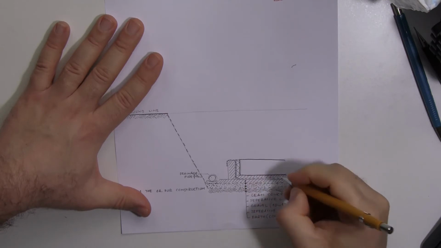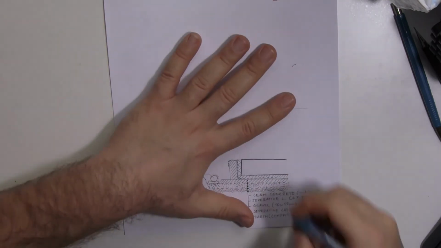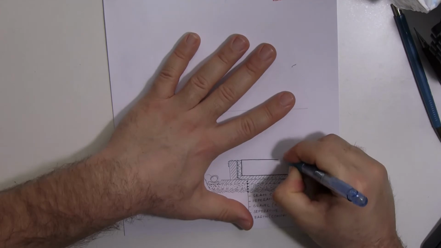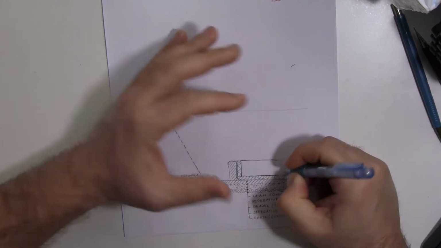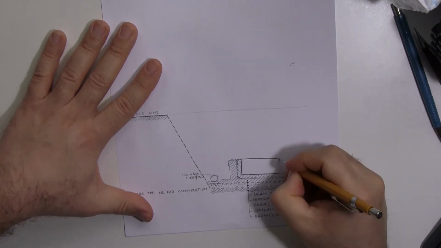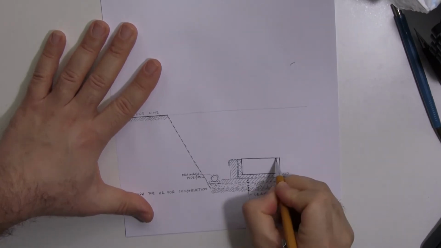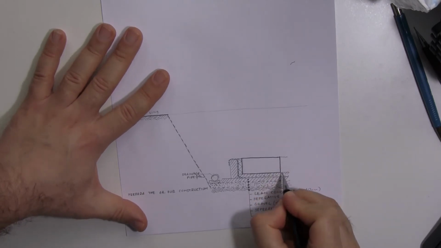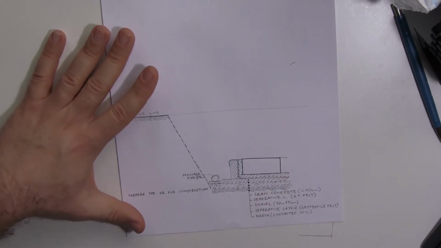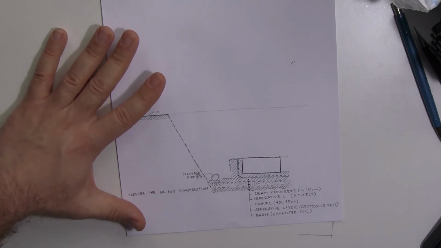So I'm going to cut it short and erase this one as well. Because what I want to show is that it is a strip foundation, and this line and that line are the elevation lines of our strip foundation.